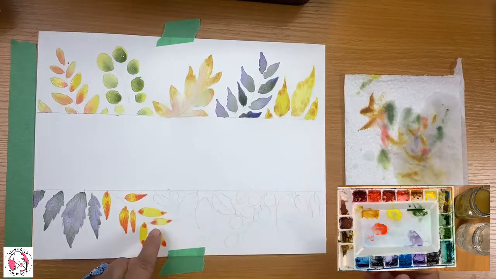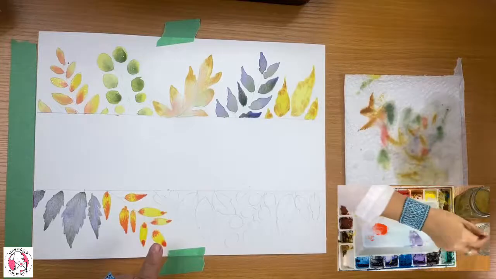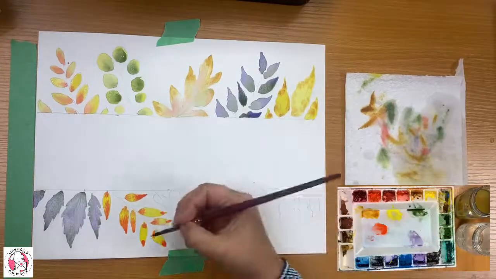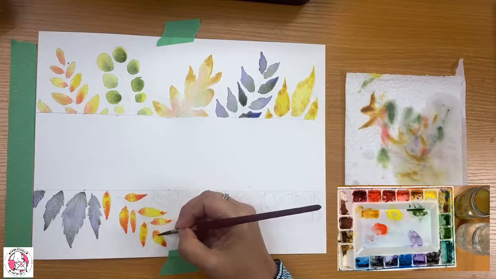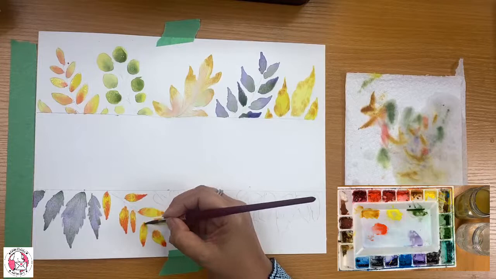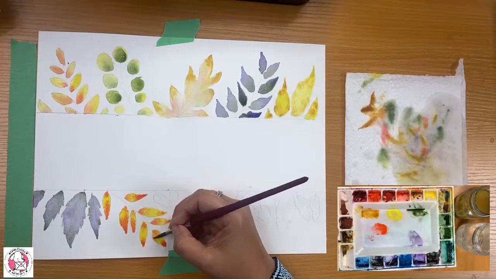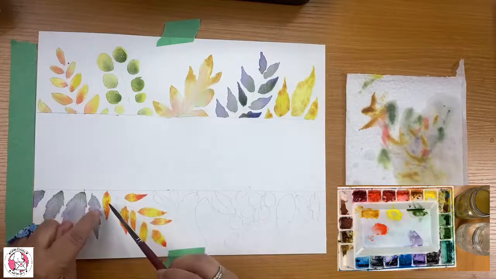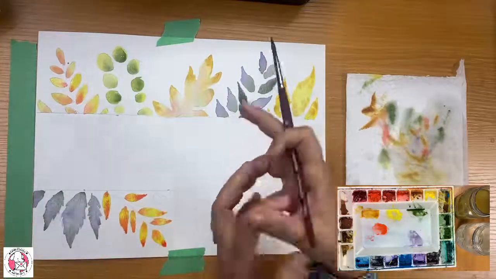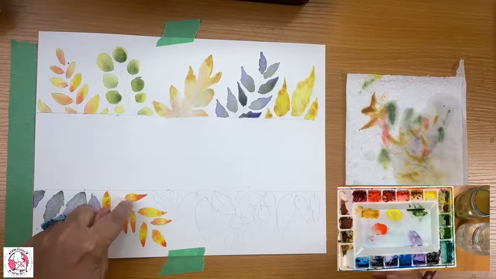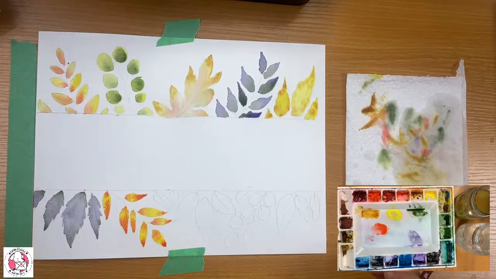And if you notice it's not moving the way you want, just clean your brush and add some water and tap, tap, tap, tap, and leave it alone. I like to see how the watercolor moves along, looking for the yellow and making its own beautiful veins here.